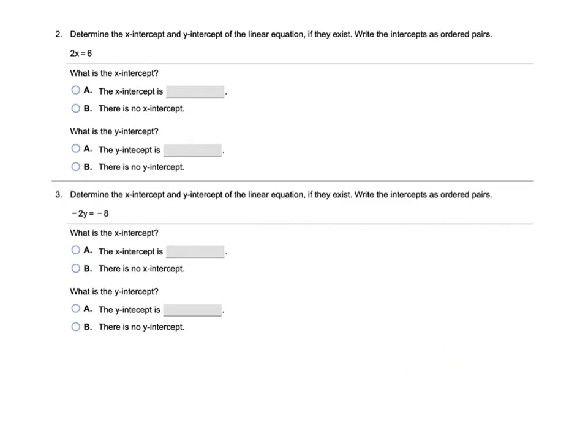Okay, for number 2 and 3, I wanted to cover these because they're not your normal lines. We're dealing with vertical and horizontal lines. If you notice, number 2 only has an x in the line, and number 3 only has a y. So I wanted to look at these. So let's first look at number 2. We have 2x equals 6. Let's find the x-intercept. For the x-intercept, we let y equal 0.